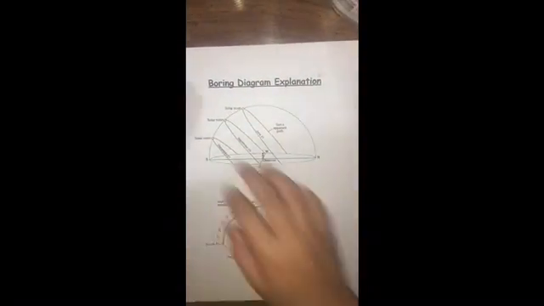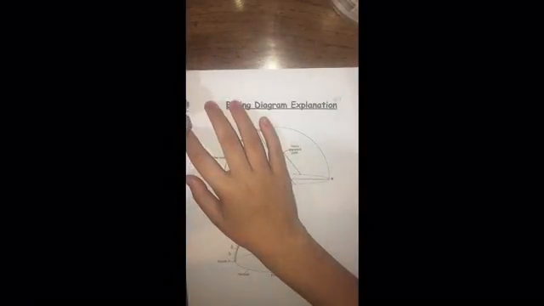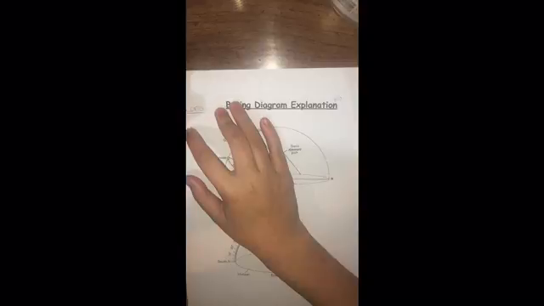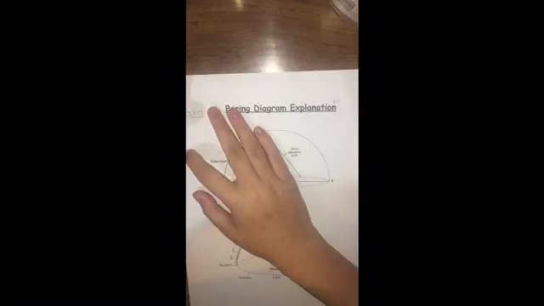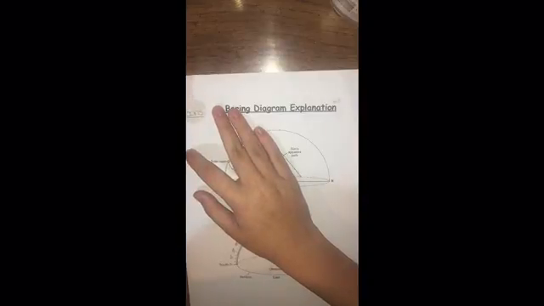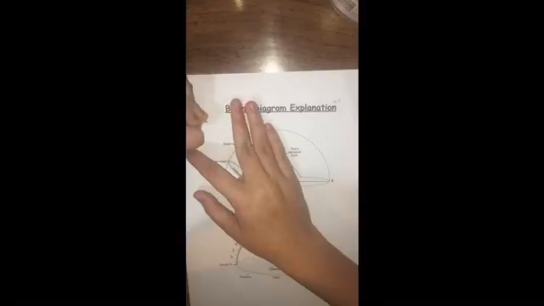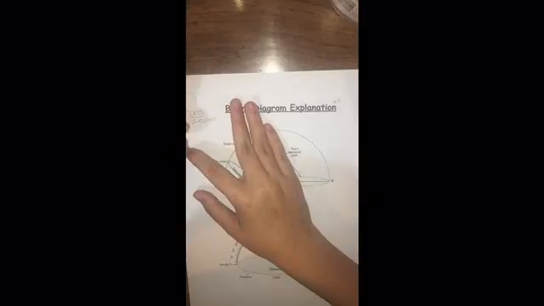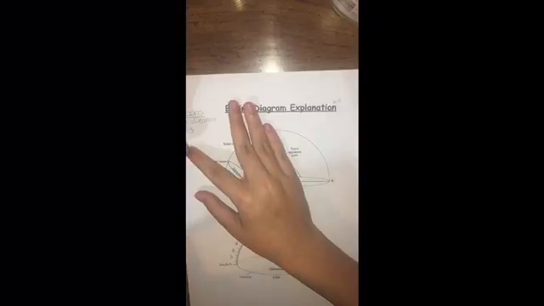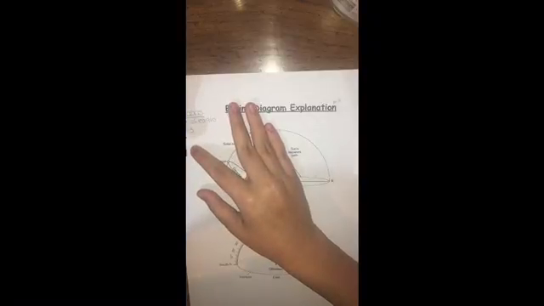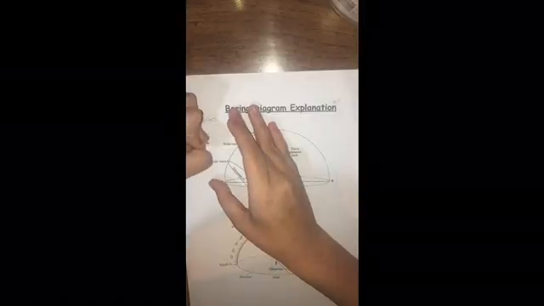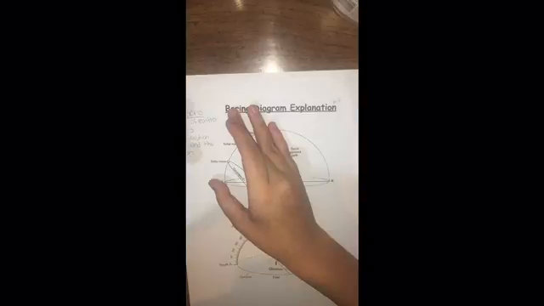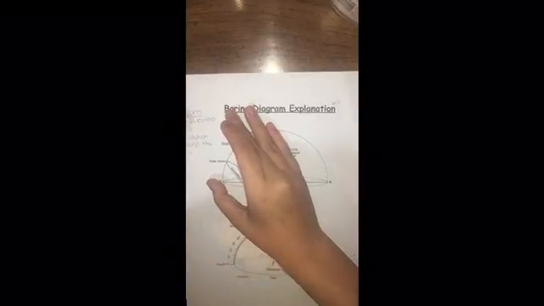So, seasons are caused by the tilt of Earth's axis, the revolution around the sun, and parallelism of Earth's axis.